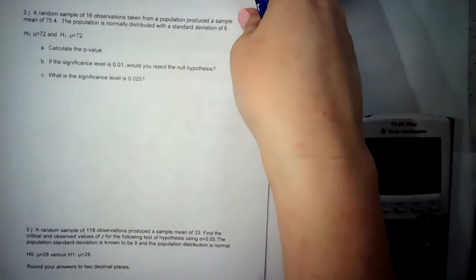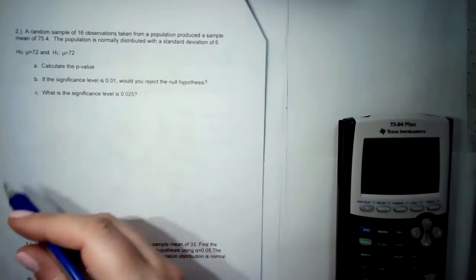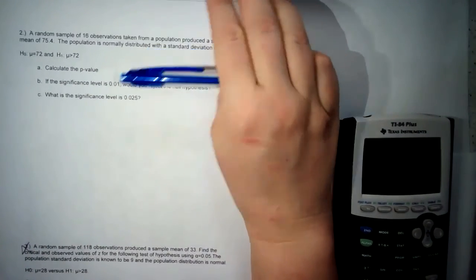Okay, let's go look at number 2. Okay, this is going to do the same thing, but a different type. We're not going to do number 3.